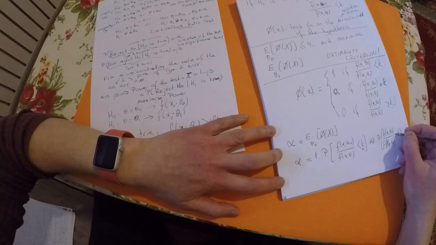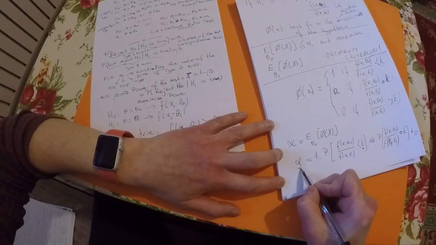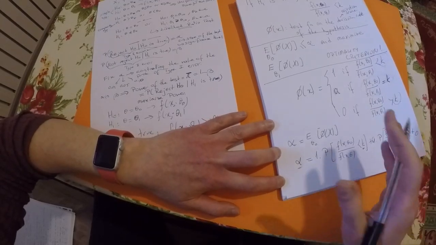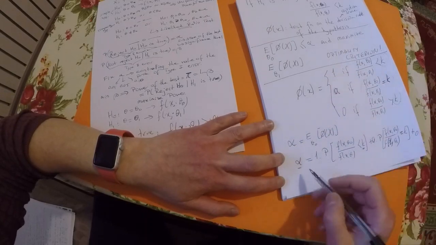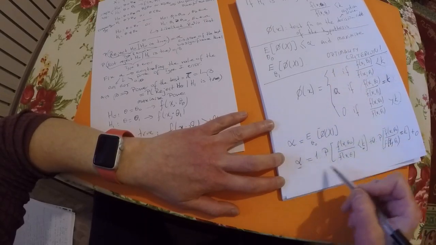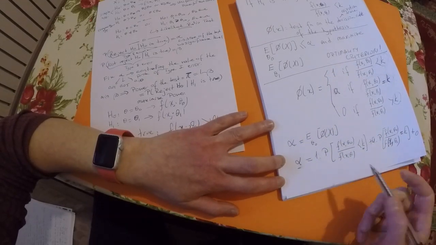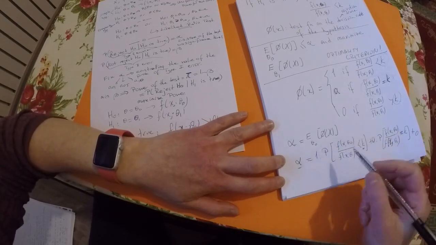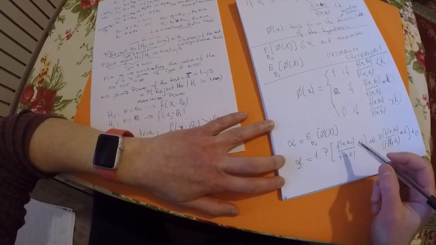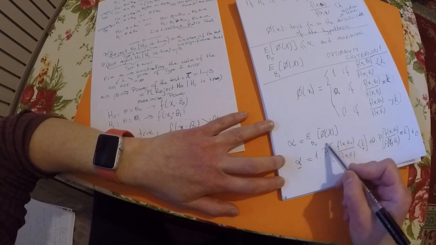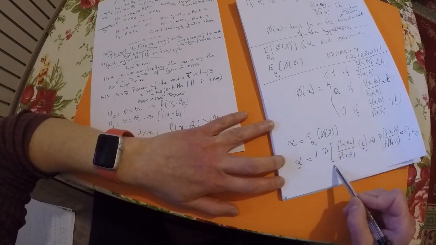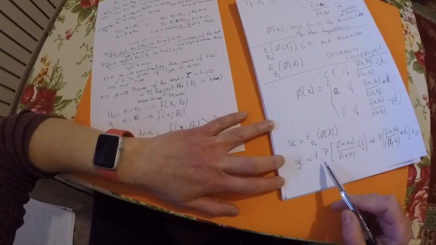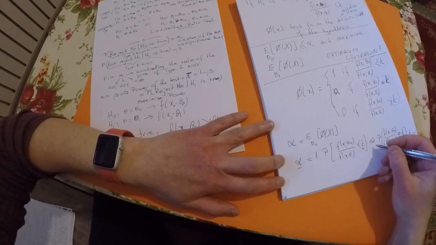But for the equality case, because we want this alpha to be a fixed number, stated at the beginning as, let's say, 5%, we want this whole quantity to be 5%. For discrete cases, it's not always possible to get exactly alpha probability with just this part of the probability. So we have to define some random event.